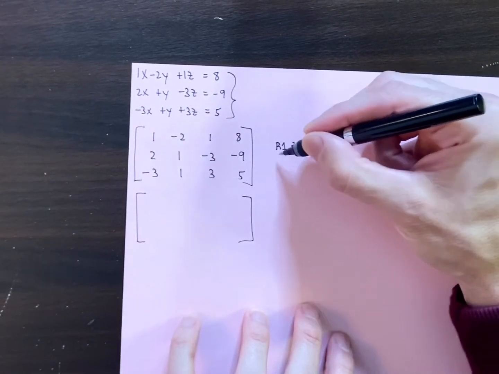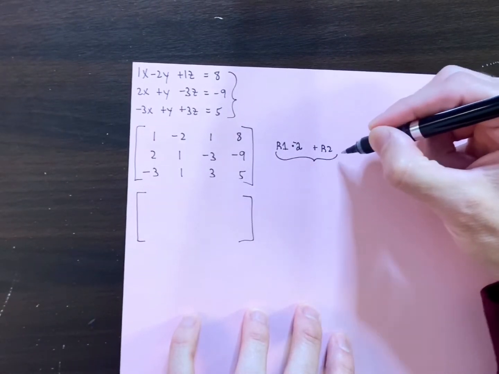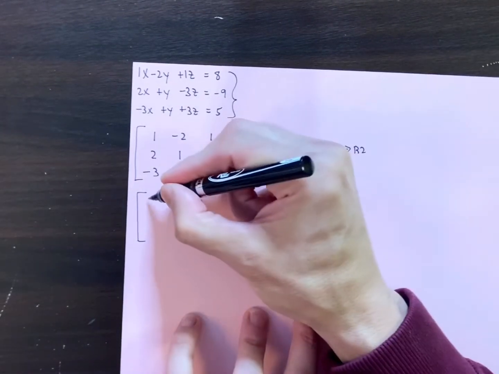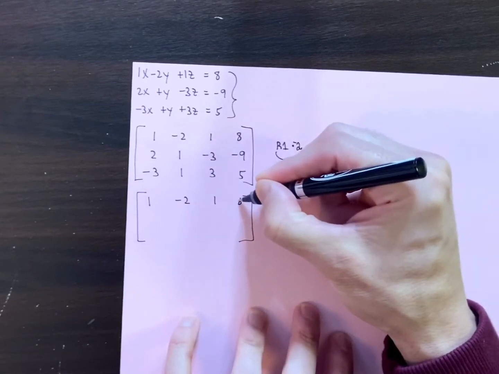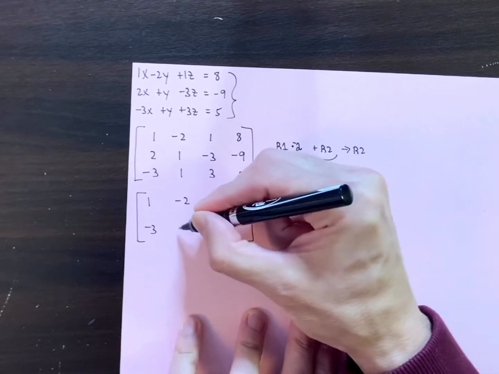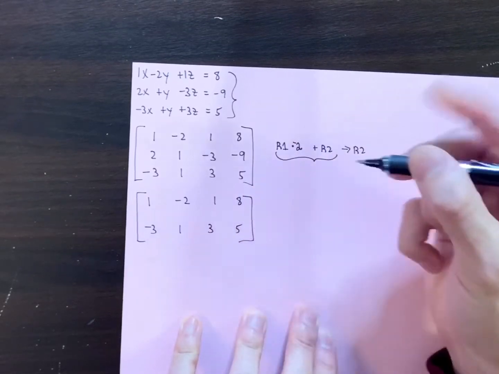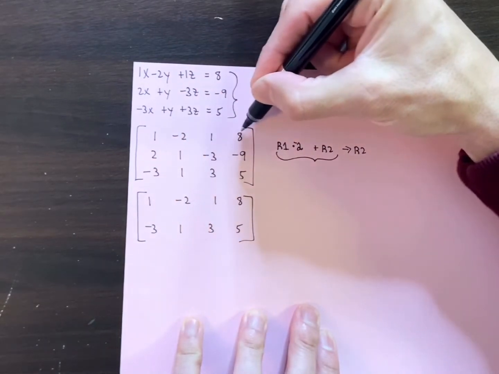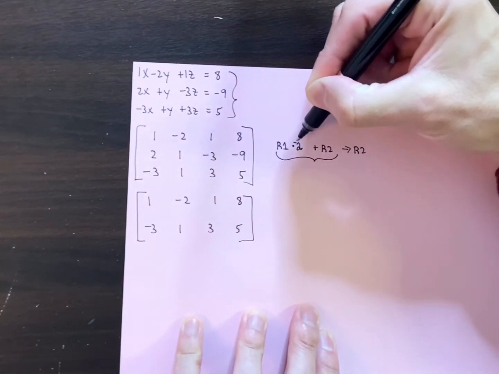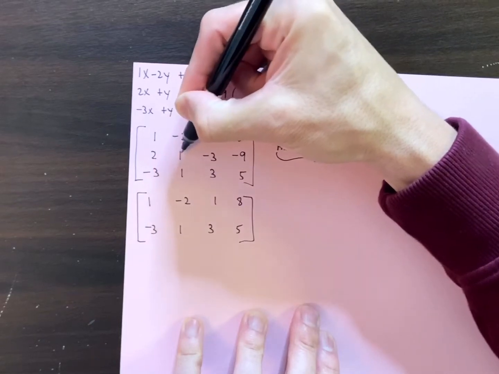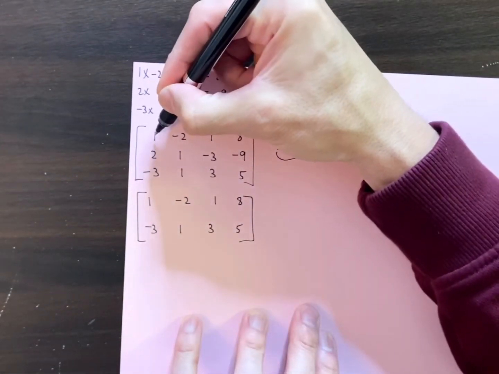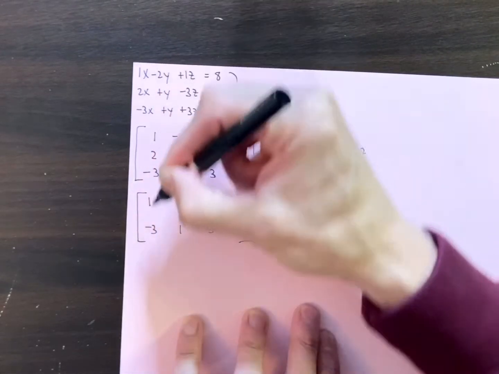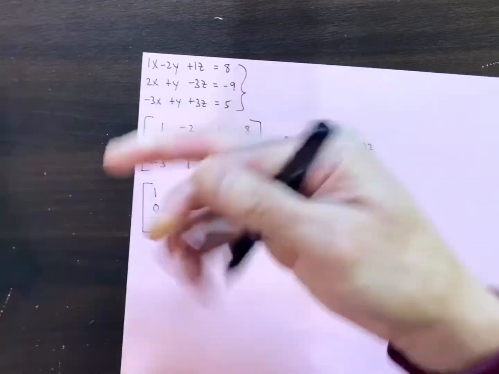Right now, this is what we're gonna do, and we're gonna do this to get the new row 2. So at the end of the day, row 1 is gonna stay the same. Row 3 is gonna stay the same. The only thing that's gonna change is row 2. How? I'm gonna take these numbers, multiply them by -2, and add them to the slot that sits below it. So let's try this together. If I multiply this by -2, it becomes -2. And then -2 plus 2 is 0, which is exactly what we wanted.